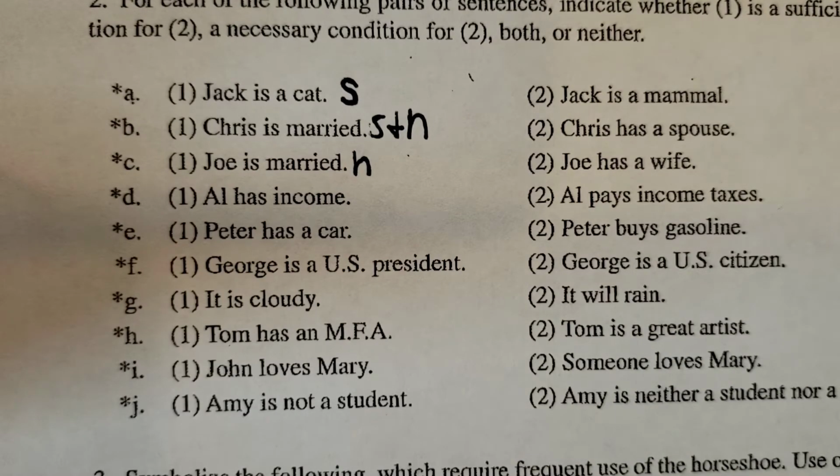Okay, let's do D. Al has income. Al pays income taxes. Okay, so if Al has income is true, is Al paying income taxes true? Well, not in our world. No, he could be avoiding taxes. So no, that's not true, and that's not necessarily true. It wouldn't be a sufficient condition.